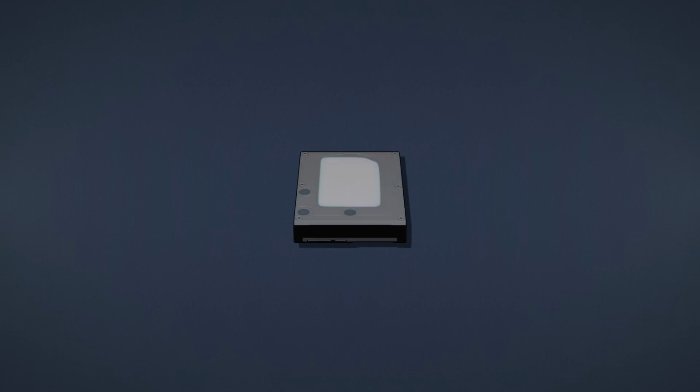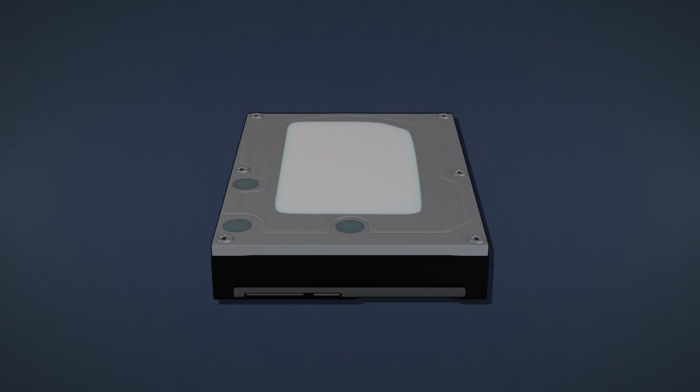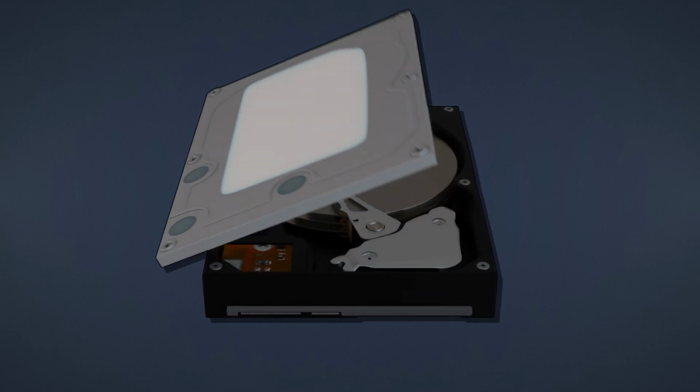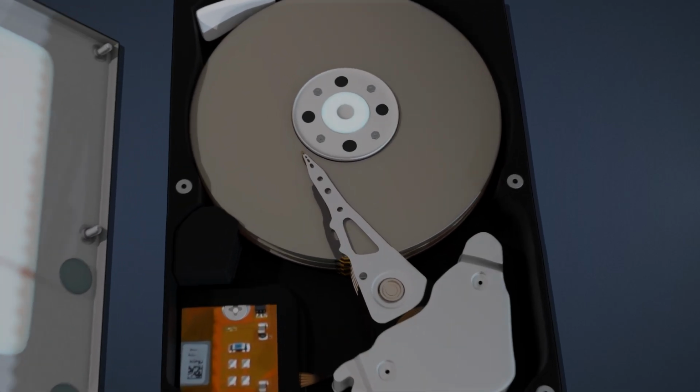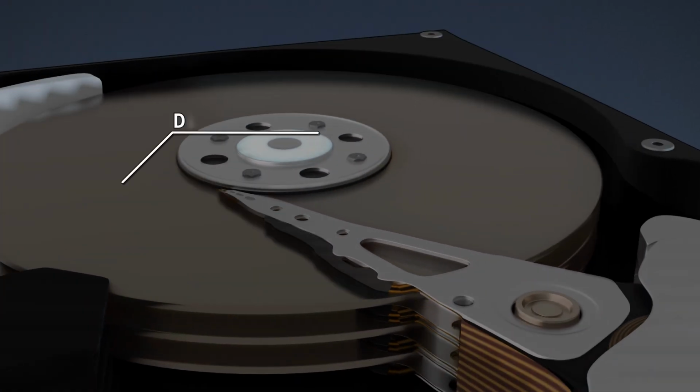This is a hard disk drive. It is, of course, another non-volatile storage device, which means it keeps its data without power. As the name implies, it contains a disk. Or actually, it contains a stack of disks called platters. Both sides of these platters are covered in a thin layer of magnetic material. Note that the disk itself is not magnetic, just the thin layer on the surface.